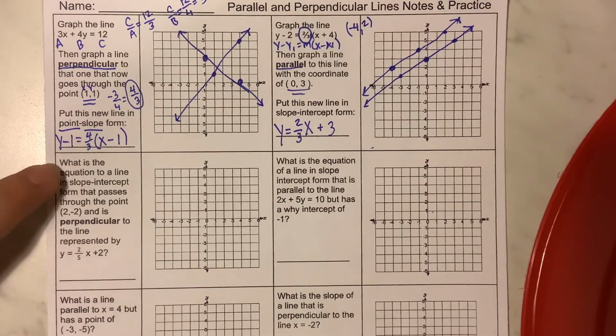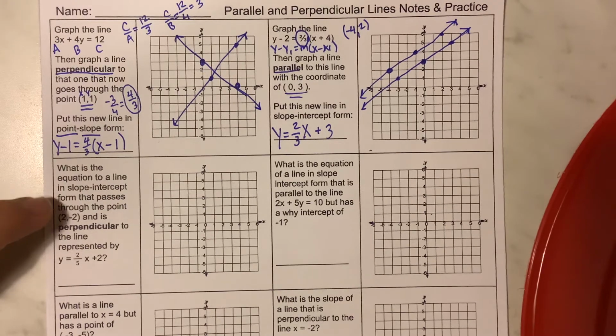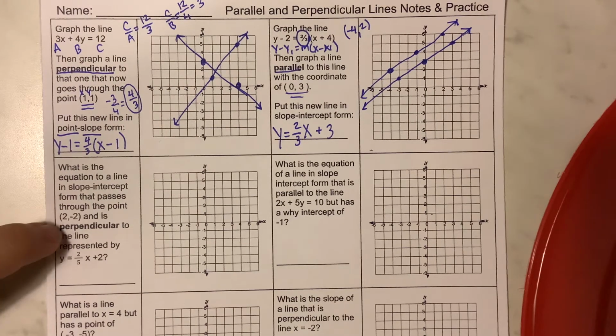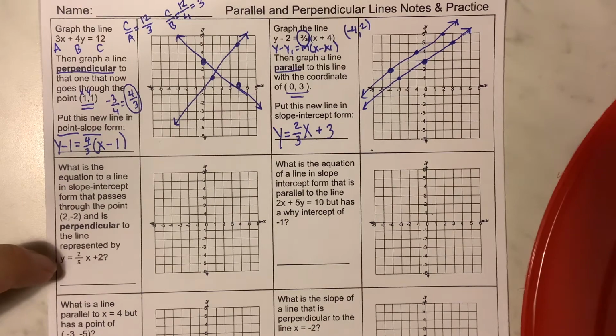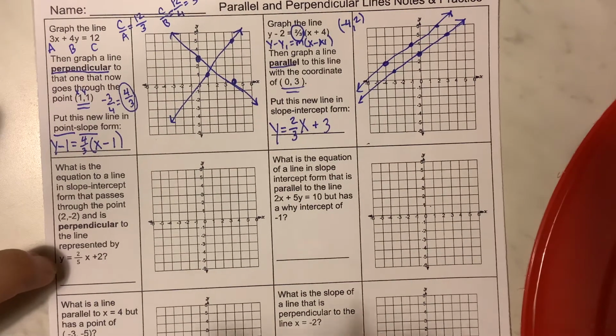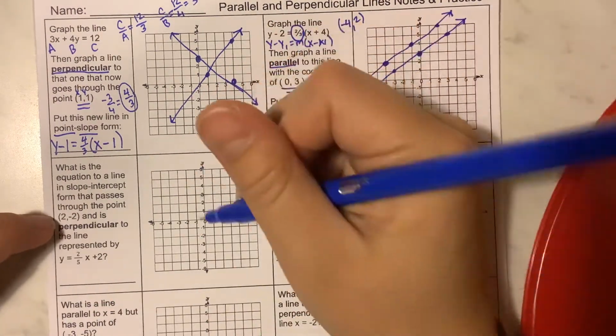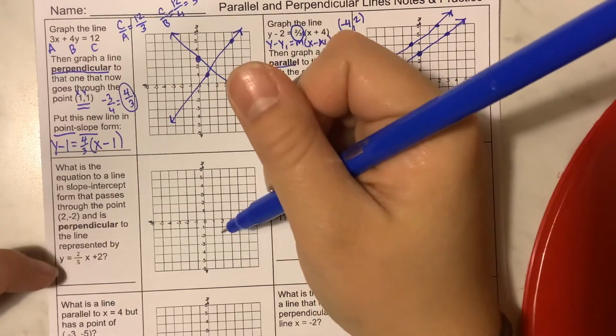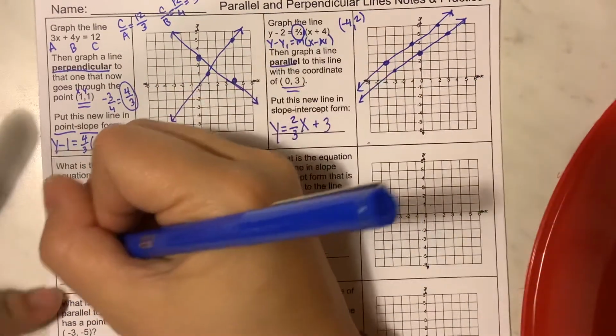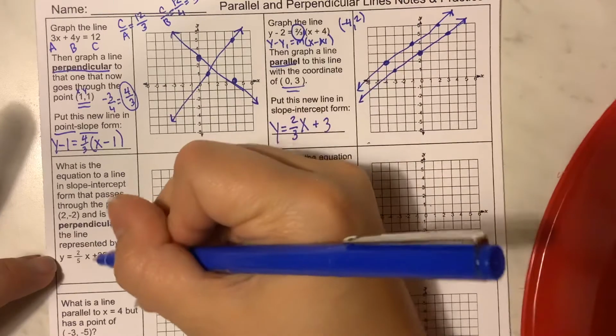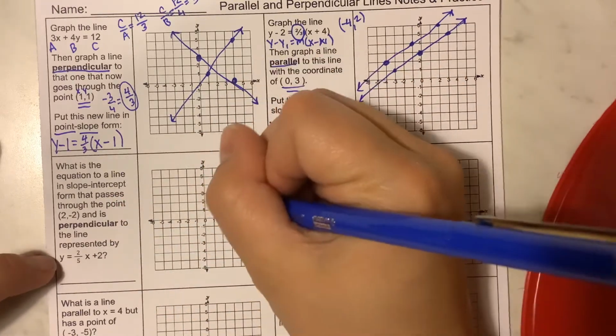So the next one says, what is the equation of the line in slope-intercept form that passes through the point (2, -2) and is perpendicular to the line y equals 2/5x plus 2? So first of all, let's graph this line here. This is y equals mx plus b. This is the plus b, so I'm going to graph that first.